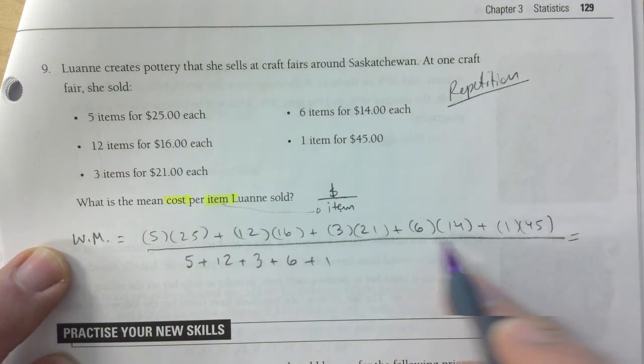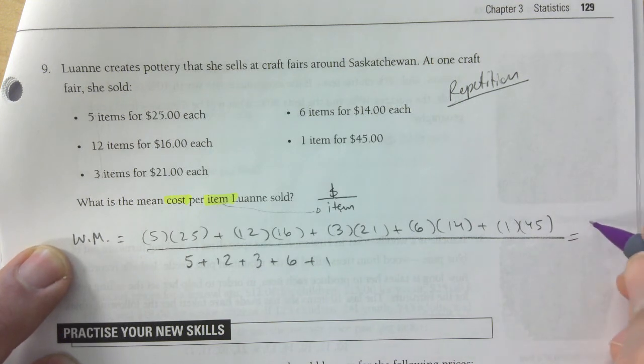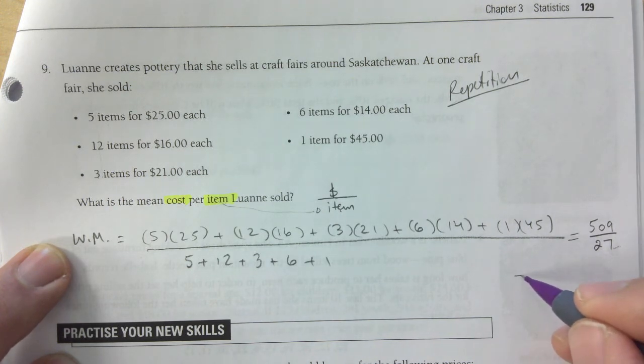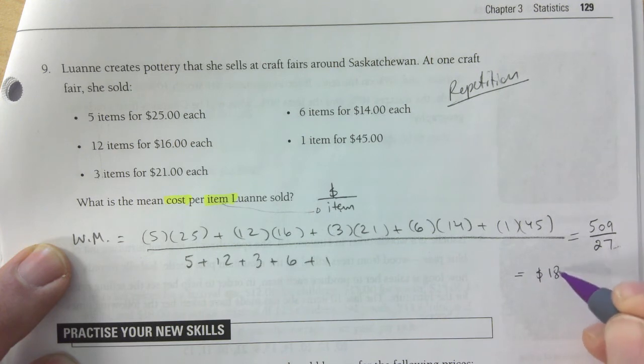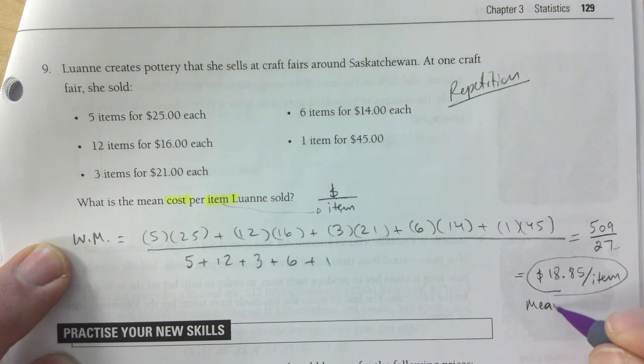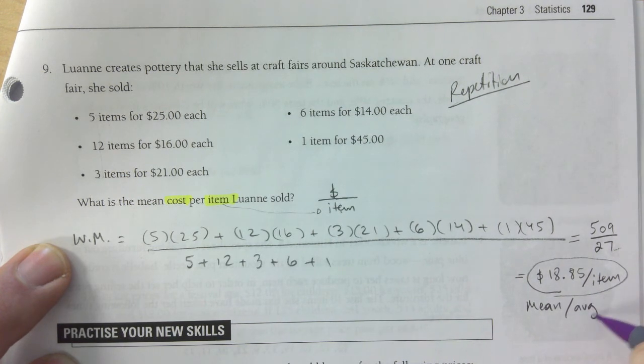And if you type all this in, you should get a number, which is 509 over 27. So she sold 27 items. I hope that is clear, right? Over the course. And that ends up being, and remember it's dollars, right? At the top, 18.85 per item is the mean or the average, right?